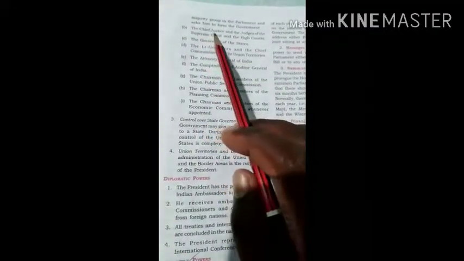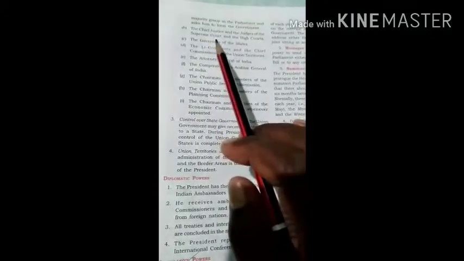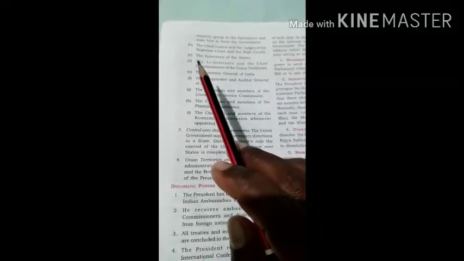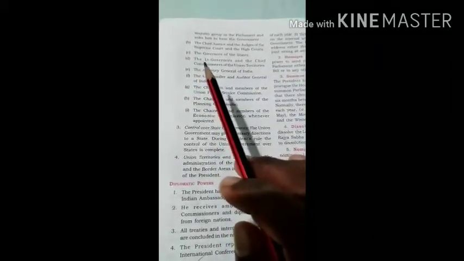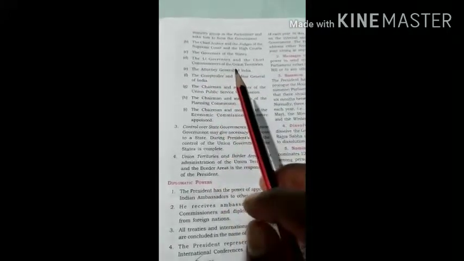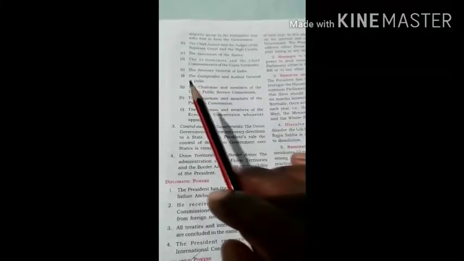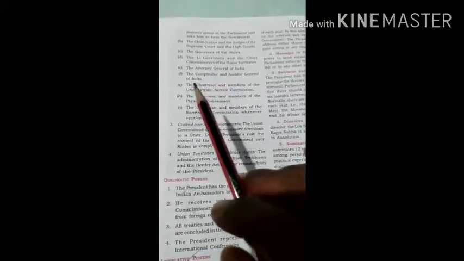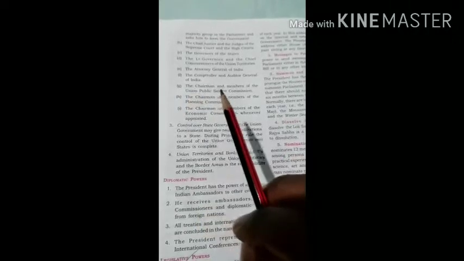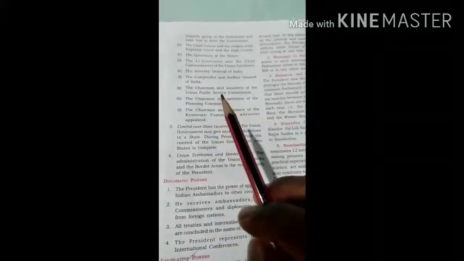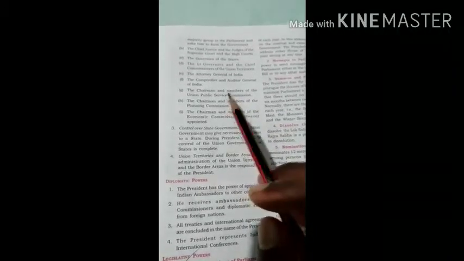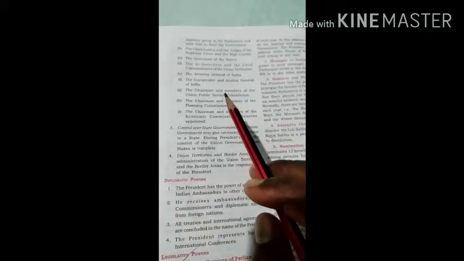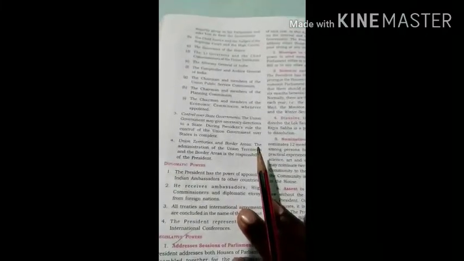Number B, he has the power to appoint the chief justice and judges of the Supreme Court and the High Court. Next, C, he has the power to appoint the governors of the different states. D, he also has the executive power to appoint lieutenant governors and the chief commissioners of the union territories. Number E, he also has the power to appoint the Attorney General of India. F, the Controller and Auditor General of India. Number G, the chairman and the members of the Union Public Service Commission, which we call UPSC, where the high ranking officers are appointed for the civil services as well as for the police service.